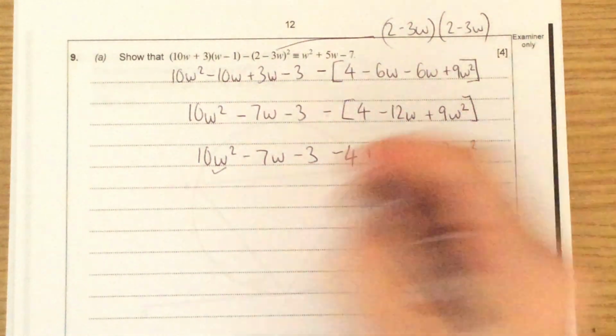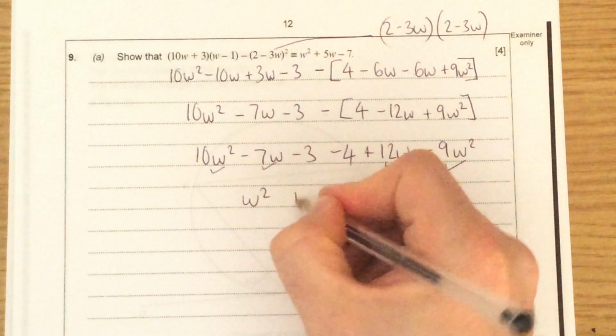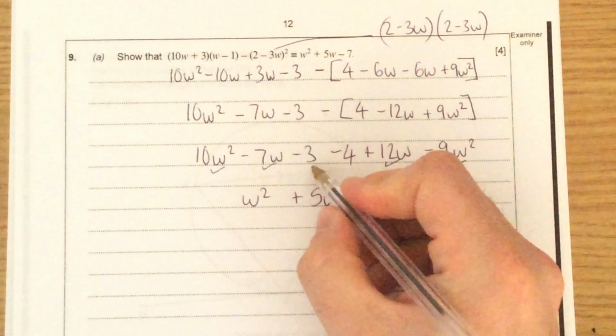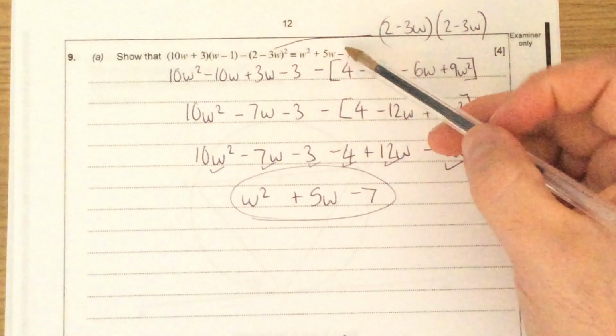10w squared minus 9w squared is w squared. Minus 7w plus 12w is plus 5w. And minus 3 minus 4 is minus 7. And I've got exactly there what they were asking me to show.